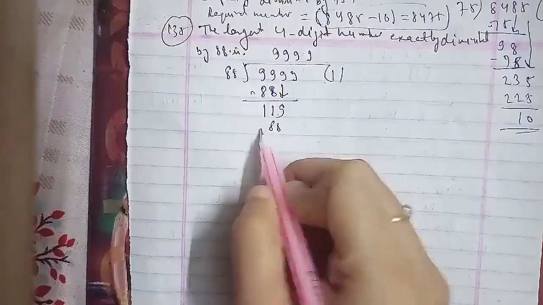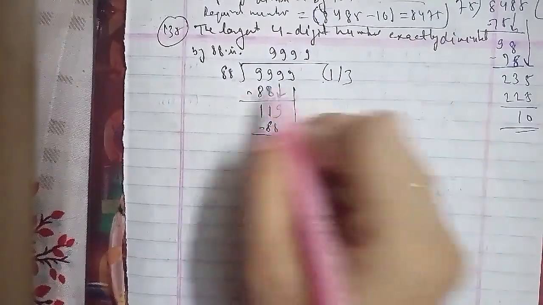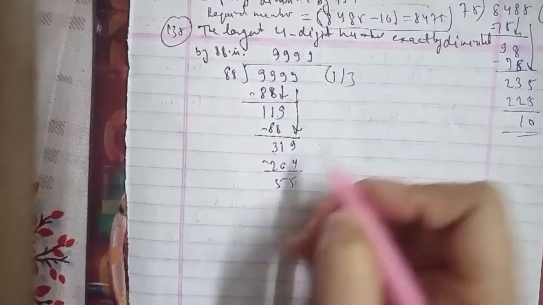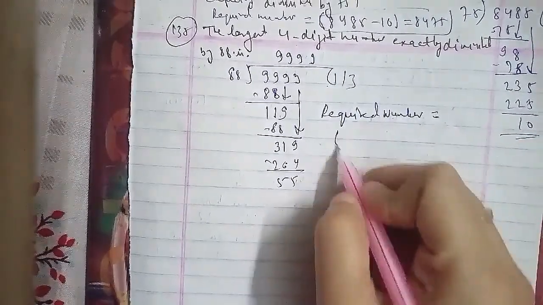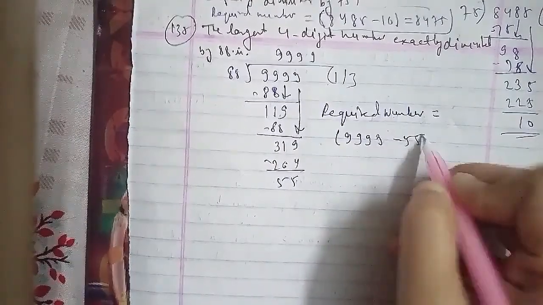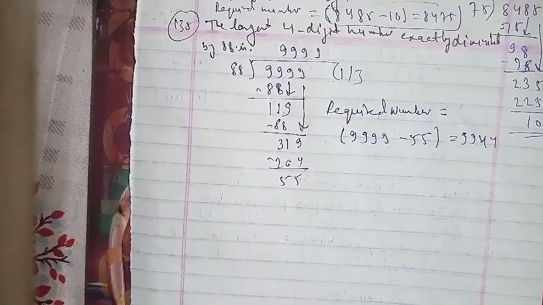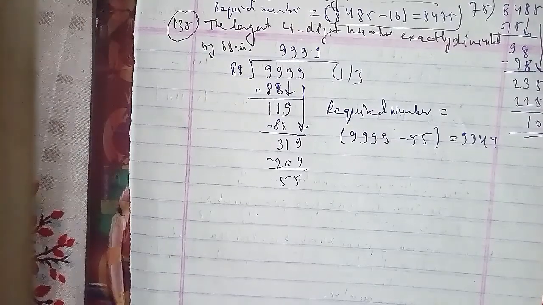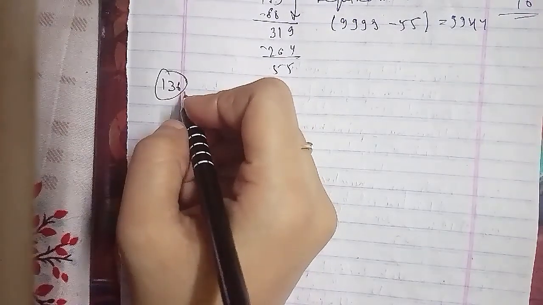Now we'll talk about the other question, which is the 136th question of the session. The largest 5-digit number exactly divisible by 91. The options we have are 99,921, 99,918, 99,981, and 99,971, and then none of these. So that is what we have to solve here.